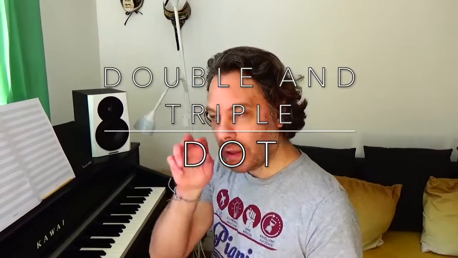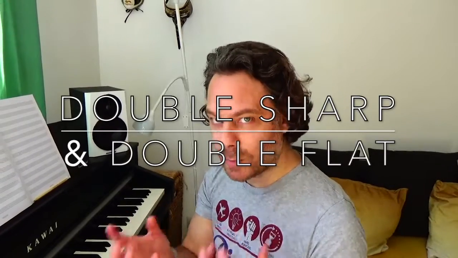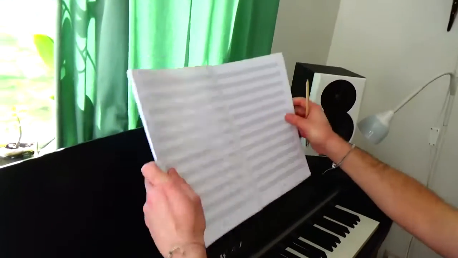Then I want to show and talk about the double and triple dot that you can add after the notes, because we explained only the simple dot. And I want to explain how to use the double sharp and the double flat and which power they have. Let's start from the explanation of the rests of Quaver, Semiquaver, Demisemiquaver, and why not also Hemidemisemiquaver, since we are talking about them.